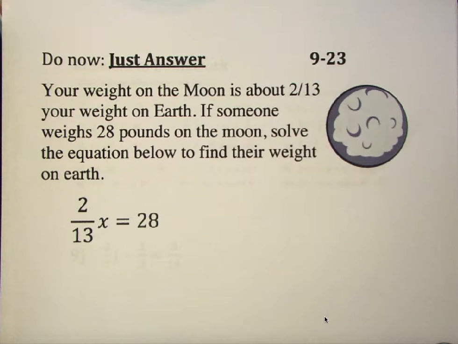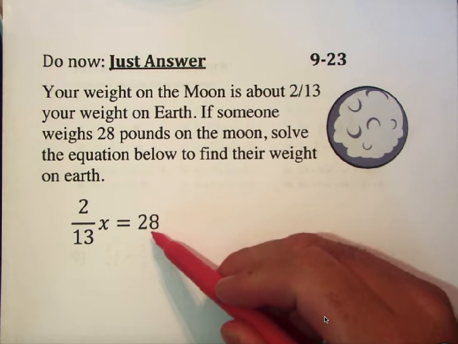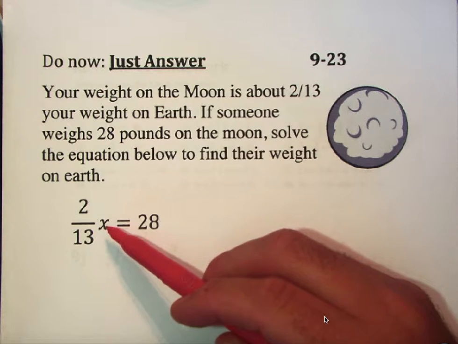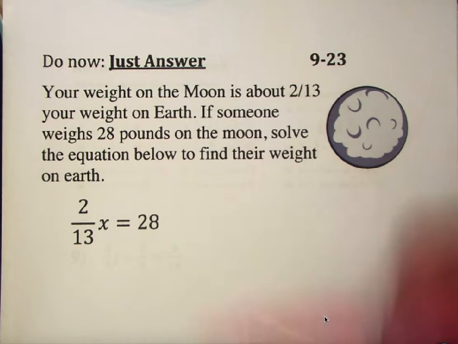It says your weight on the moon is about 2/13 your weight on Earth. That's because gravity is less. That's how we get our weight. If someone weighs 28 pounds on the moon, solve the equation below to find their weight on Earth. So we already put 28 in. So 2/13 times our weight should equal 28.